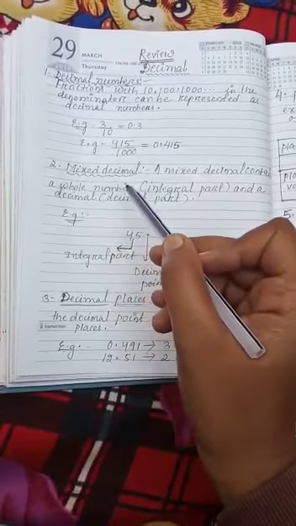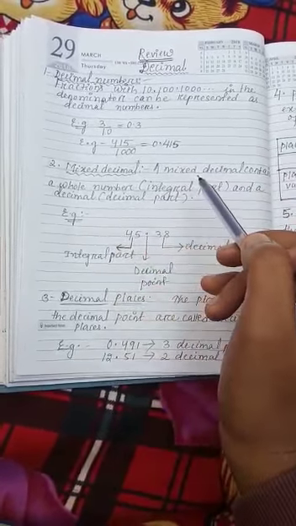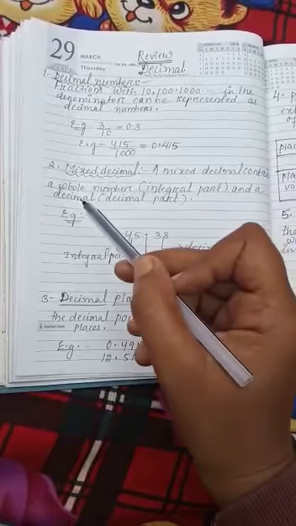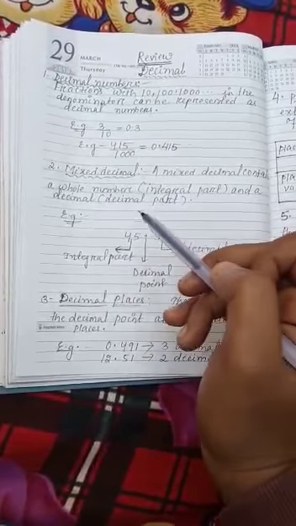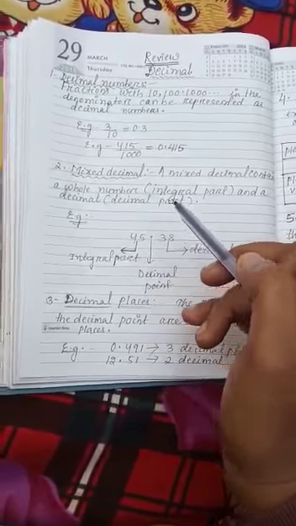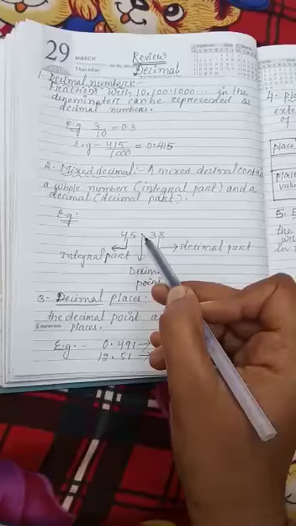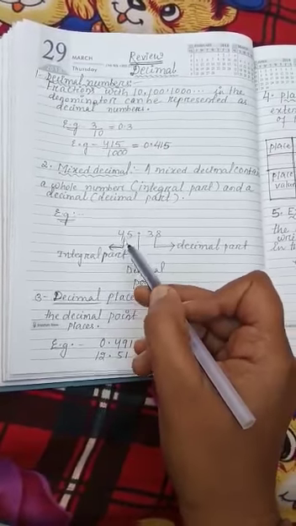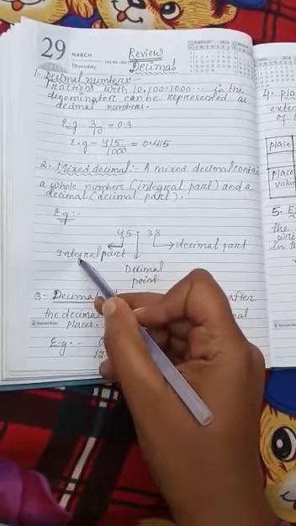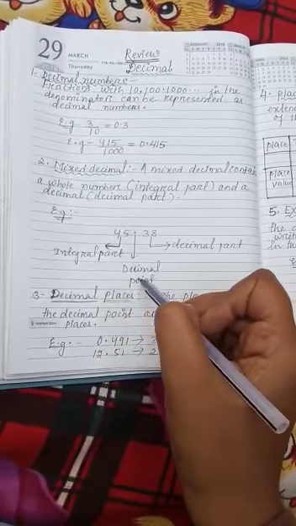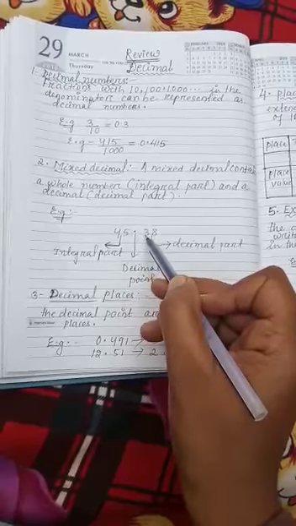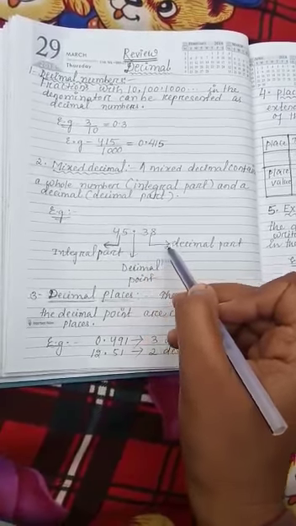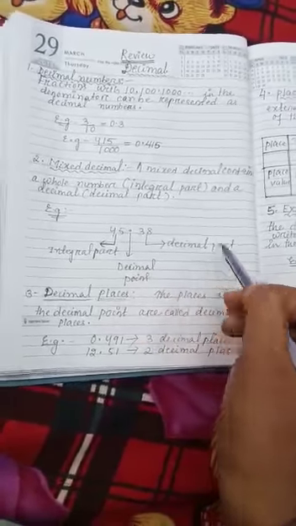Now, mixed decimal. A mixed decimal contains a whole number, that means the integral part, and a decimal part. For example, 45.38. Here 45 is denoted as the integral part. Here this is the decimal point, and after the point you can read 38. So 38 is denoted as the decimal part.